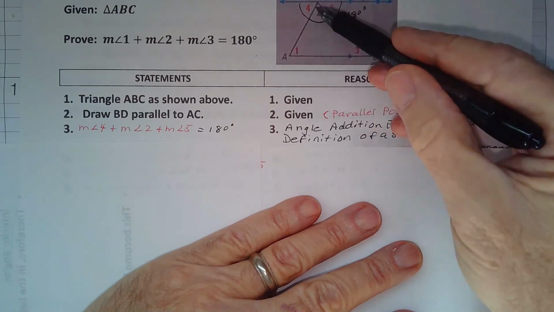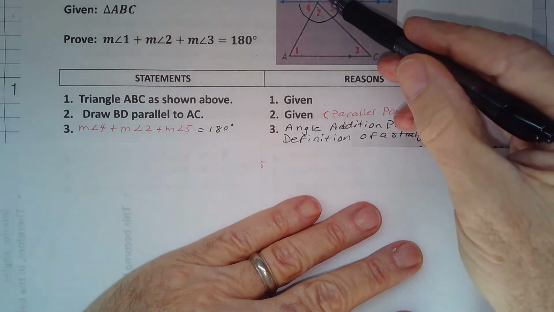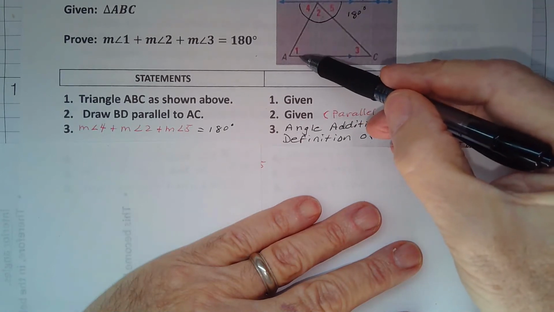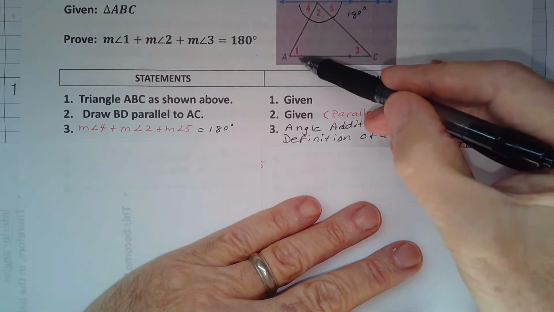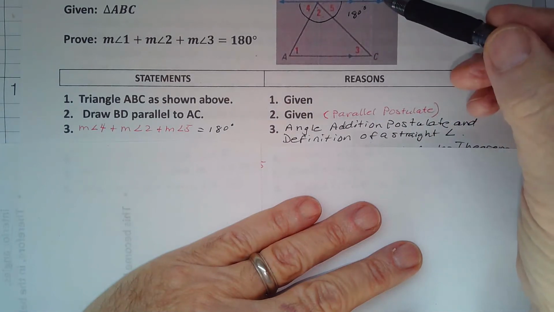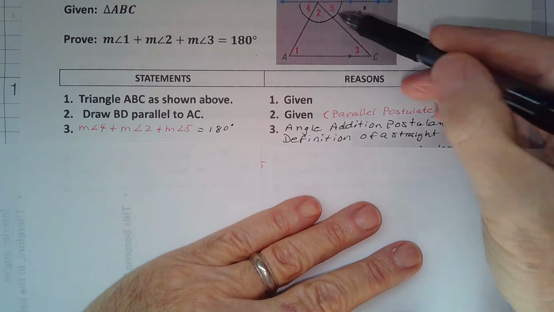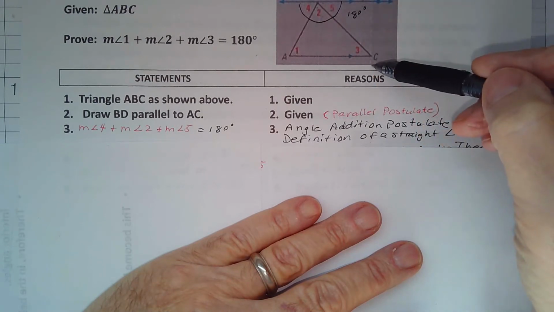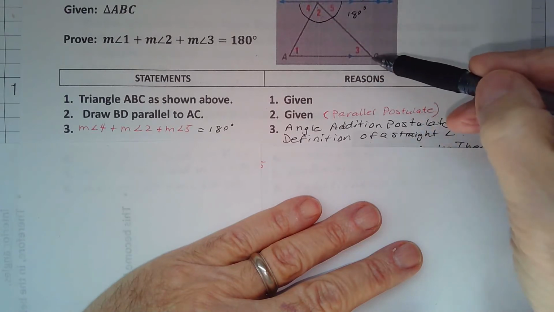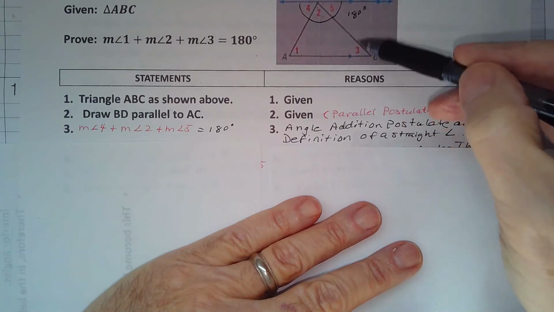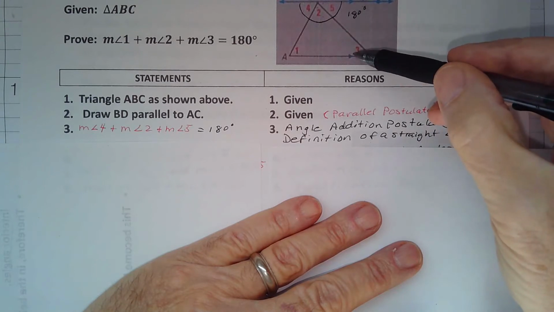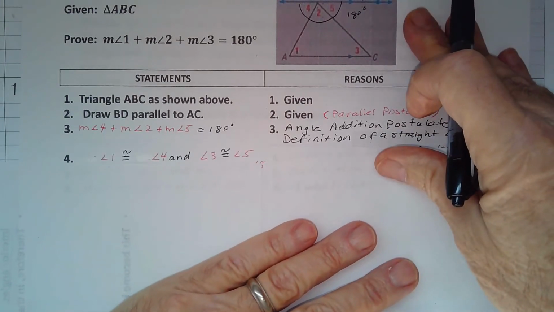So whenever you have a transversal that's connecting two parallel lines, then angles formed on the opposite sides of the transversal are considered congruent. And since these are on the inside, these are alternate interior angles. So angle 4 and angle 1 are congruent. Similarly, if we look at line segment BC, it connects the two parallel lines BD and AC. So it's a transversal, and so the two angles that are on the opposite sides of the transversal BC, which are angles 5 and angle 3, are also alternate interior angles and have to be congruent.